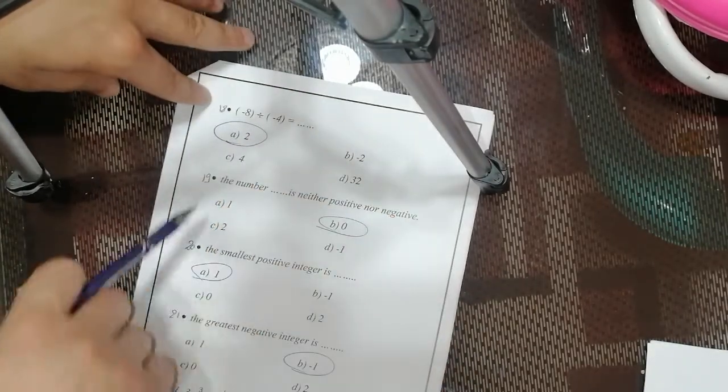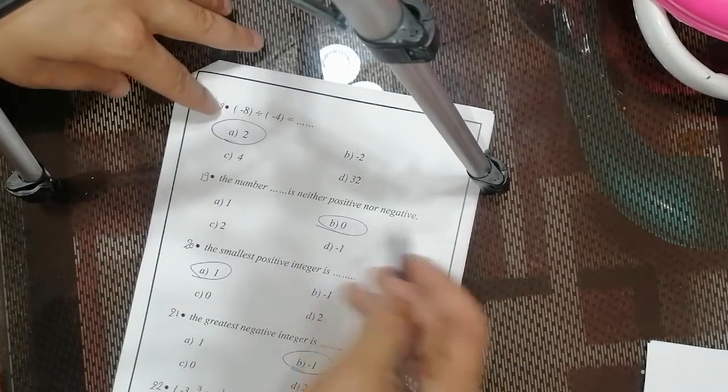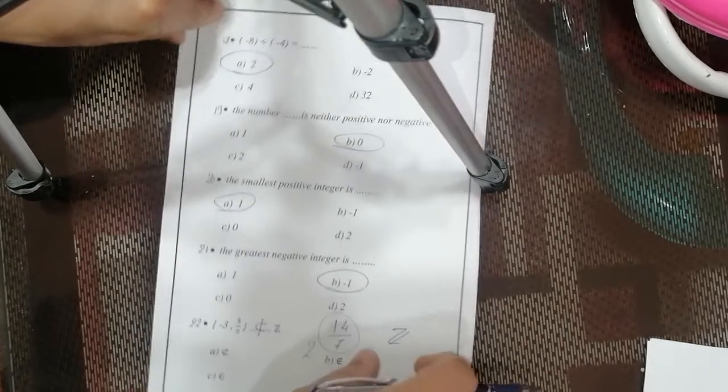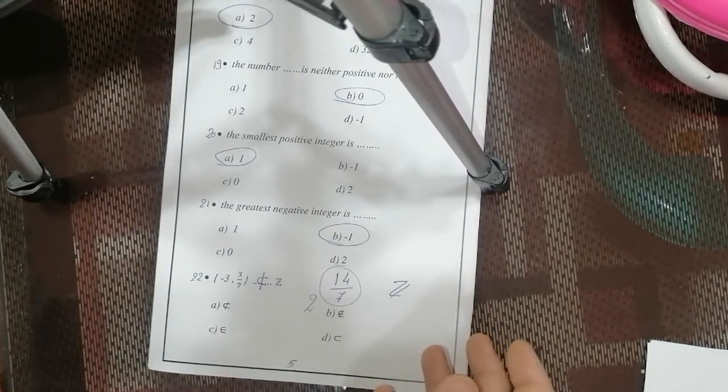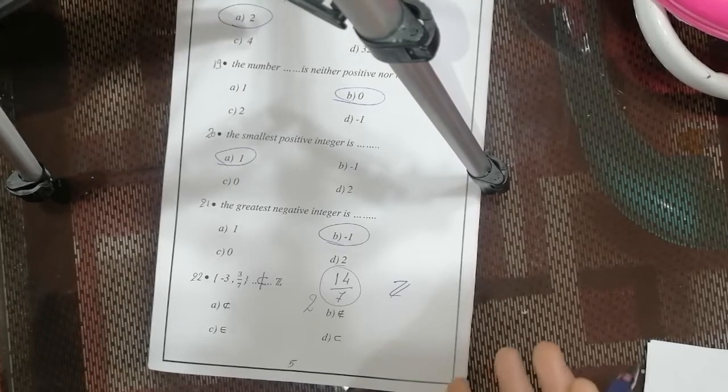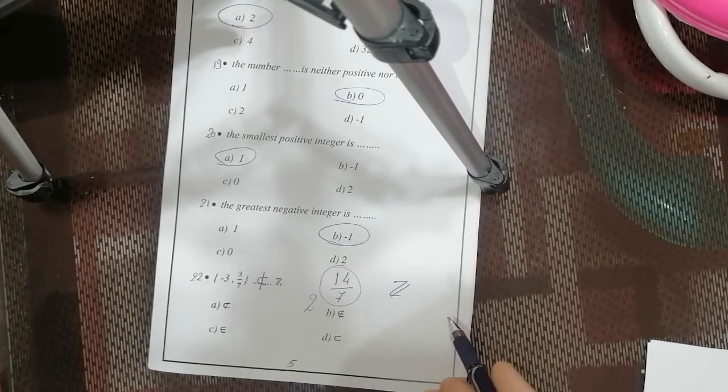In page number 5, we have -8 divided by -4. You can use your calculator. It will be 2. And the number that is neither negative nor positive will be 0. The smallest positive integer, of course, is 1. Excellent. The greatest negative integer, of course, you are an expert, it will be -1.